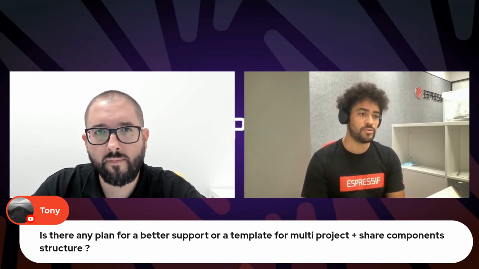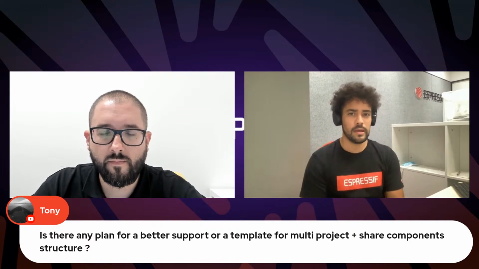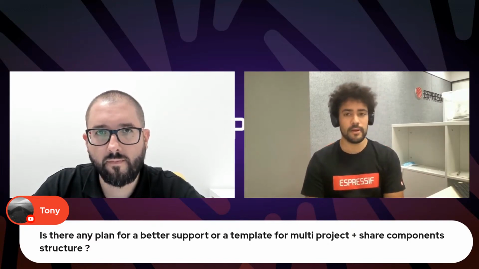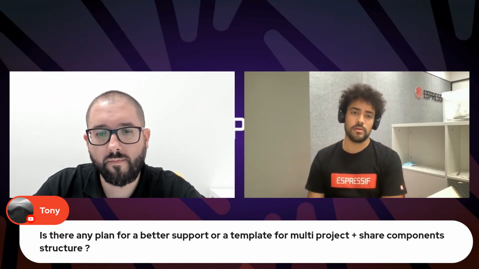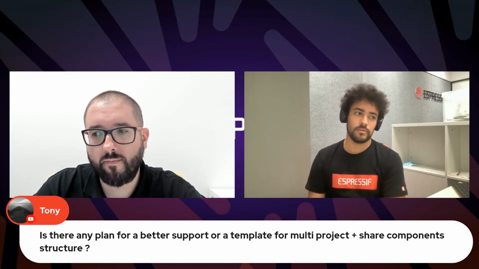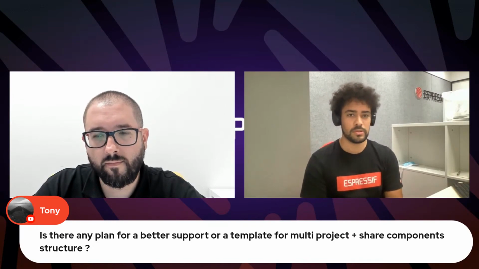But if you want to share components, I think this is a slightly more manual configuration issue, because you can define projects in your CMake list files and say, okay, I can import components from this location and that other location. So I think it's pretty much up to you, like sharing components.